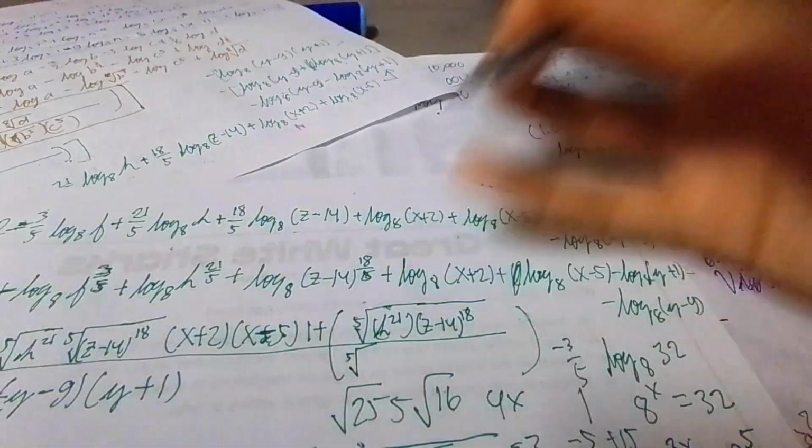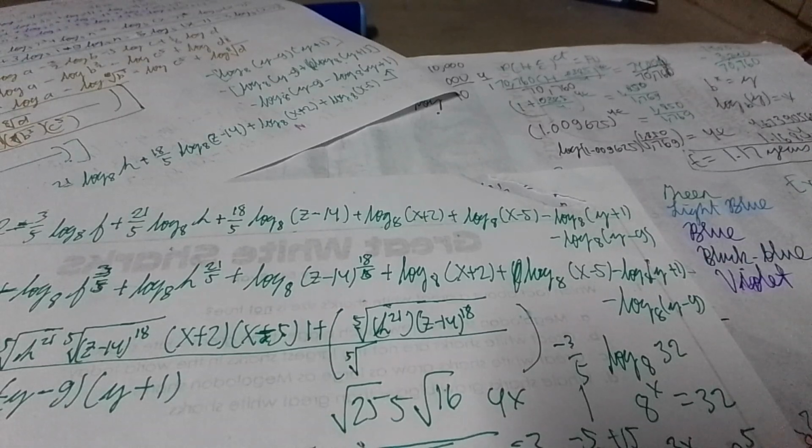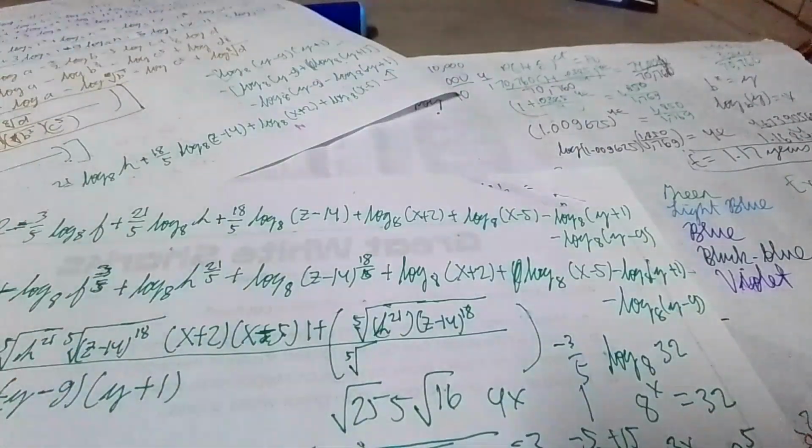So, pero let's say, for example, if you're a math genius, you can also try to simplify this. What other advices you can tell me? Don't hesitate to put it in the comments.